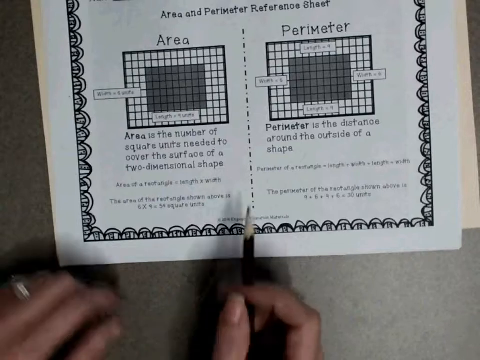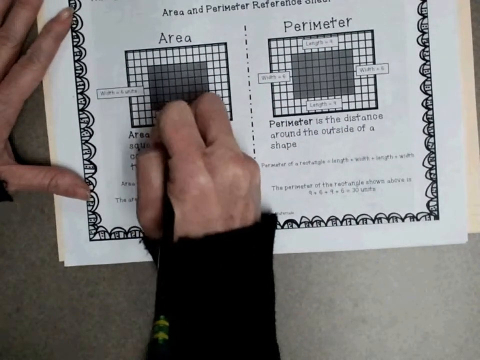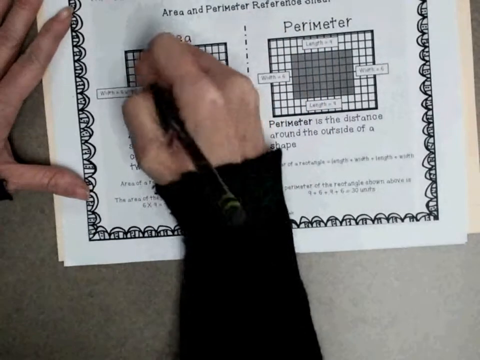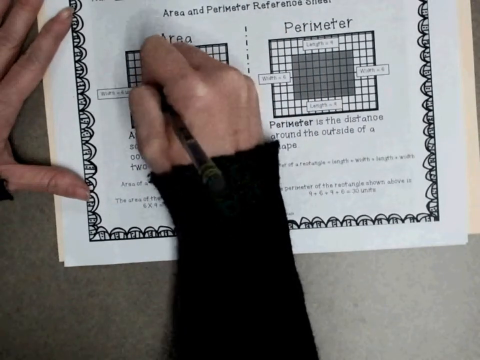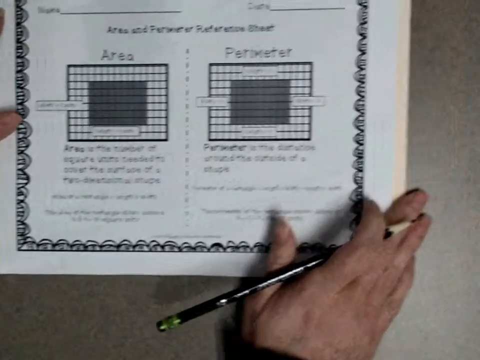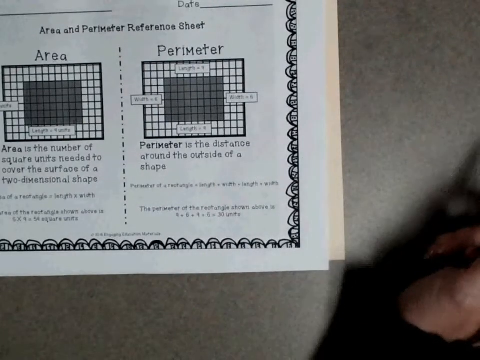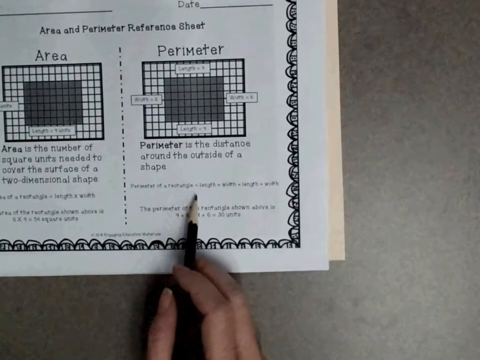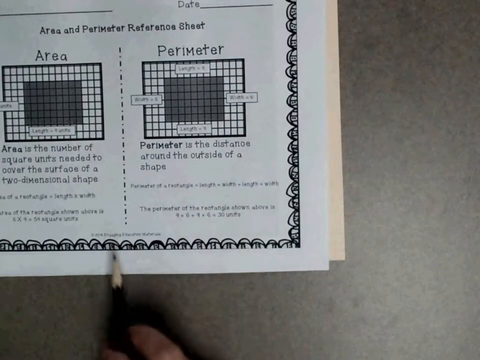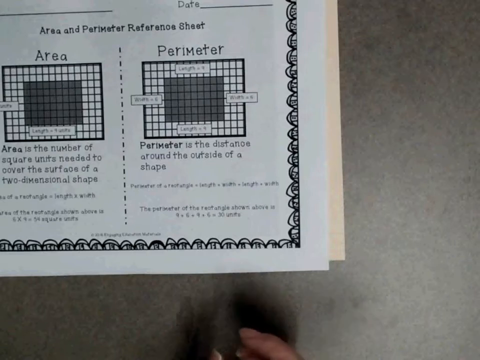You can see where they did this. 1, 2, 3, 4, 5, 6, 7, 8, 9. 1, 2, 3, 4, 5, 6. Then we go to perimeter. The perimeter is the distance around the outside of a shape, and a perimeter of a rectangle equals length plus width plus length plus width. The perimeter of the rectangle shown above is 9 plus 6 plus 9 plus 6, which is 30 units.